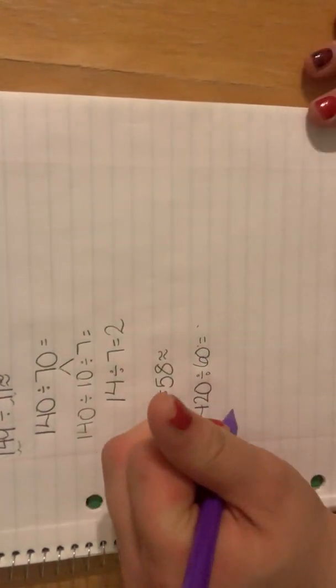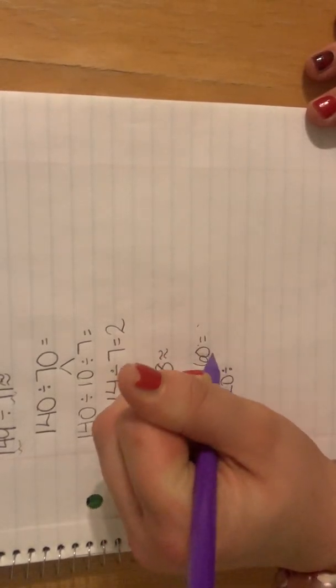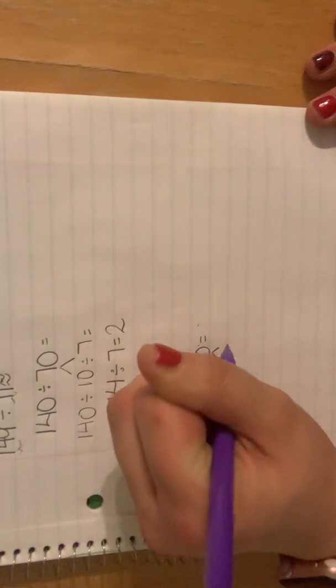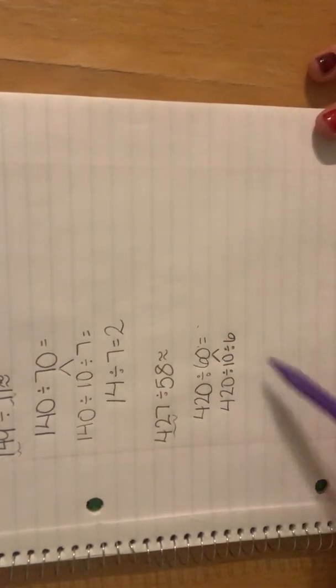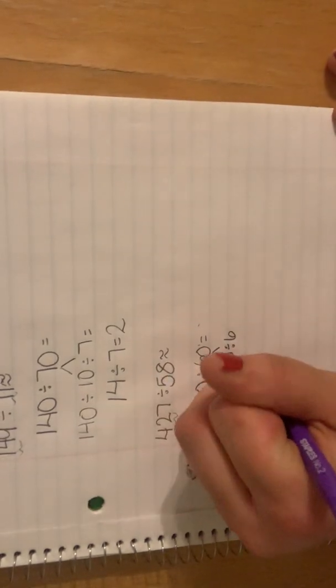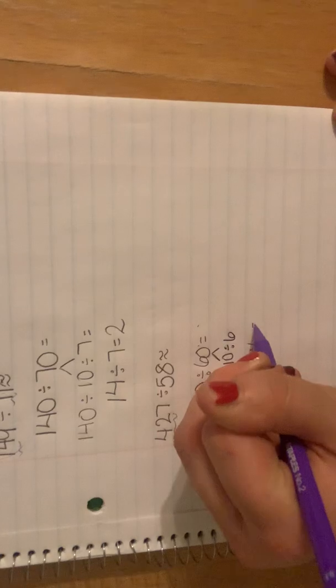So we could do our strategy from Wednesday. 420 divided by 10 divided by 6. 420 divided by 10 is 42. And OMG, we have 42 divided by 6.